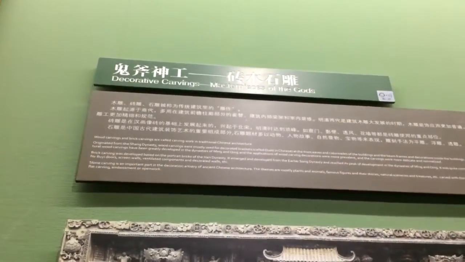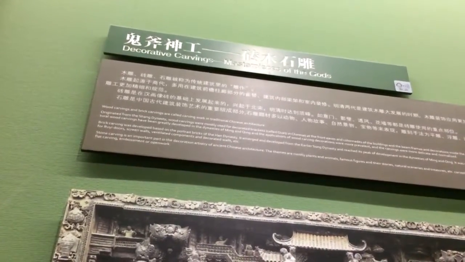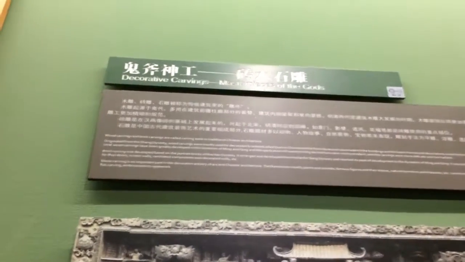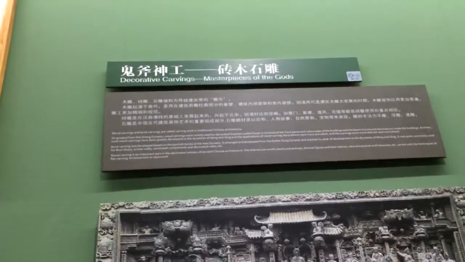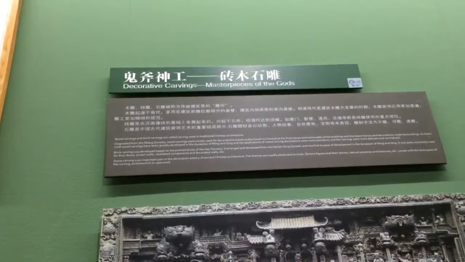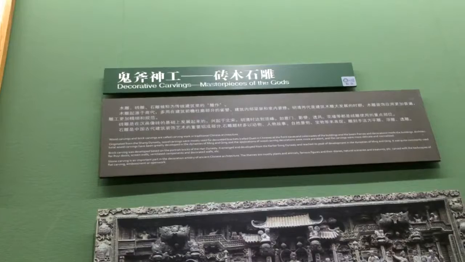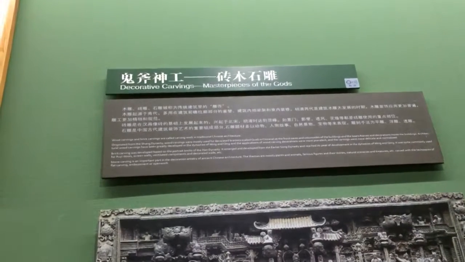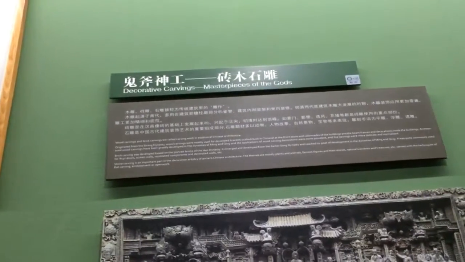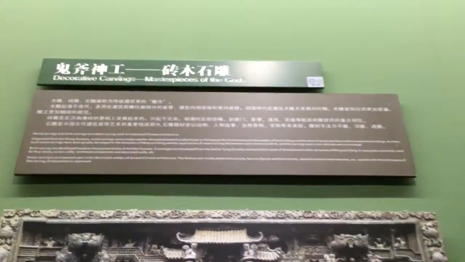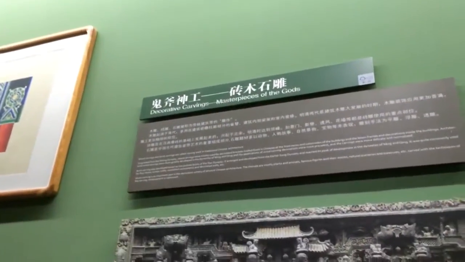Decorative carving, masterpieces of the gods. Wood carvings and brick carvings called carving work in traditional Chinese architecture. Originated from the Shang Dynasty, wood carvings were mostly used for decorated brackets called quti in Chinese, at the front eaves and colonnade of the building and the beam frames and decorations inside the buildings. Architectural wood carvings have been greatly developed in the dynasties of Ming and Qing, and the applications of wood carving decorations were more prevalent and carvings were more delicate and normalized.